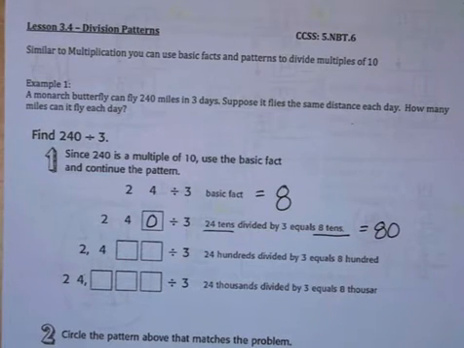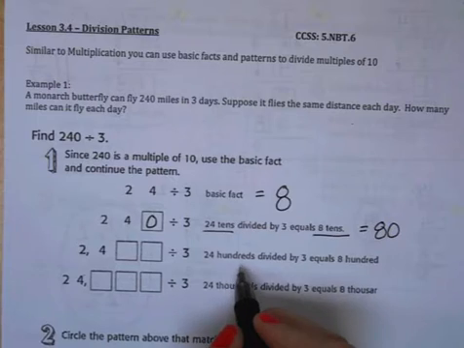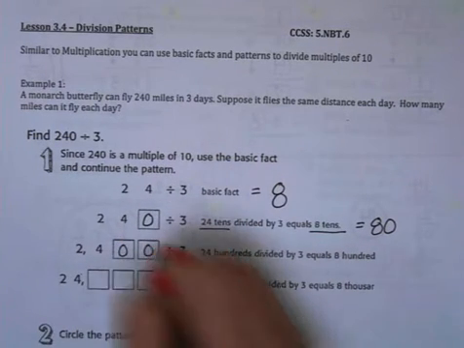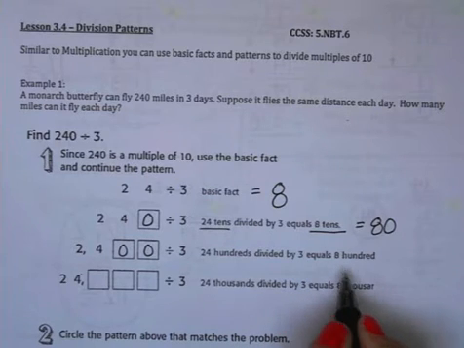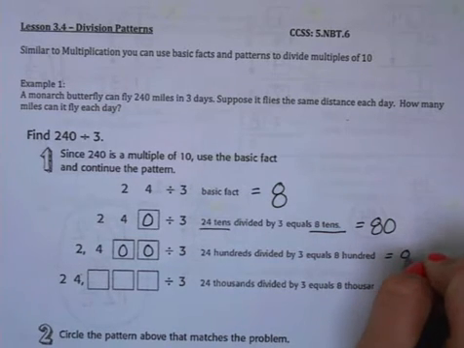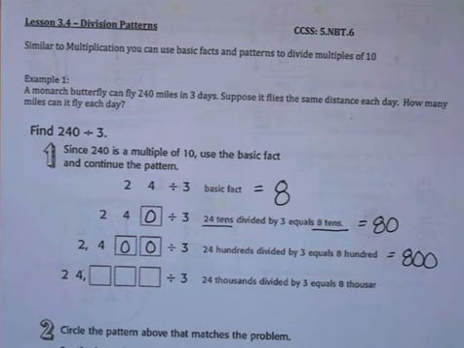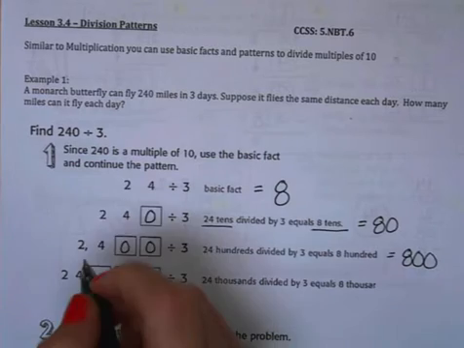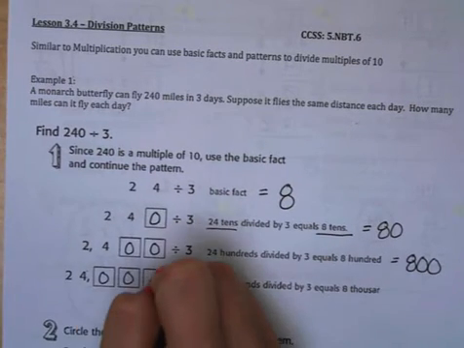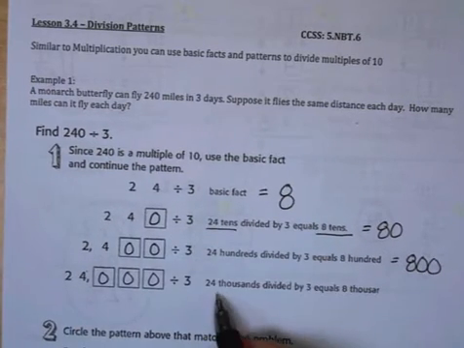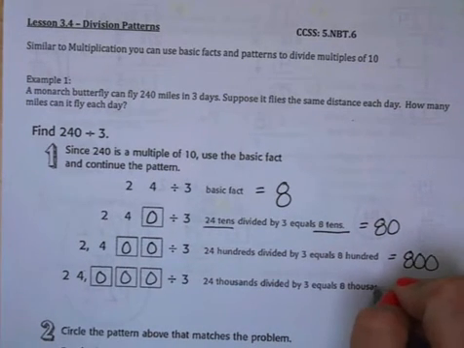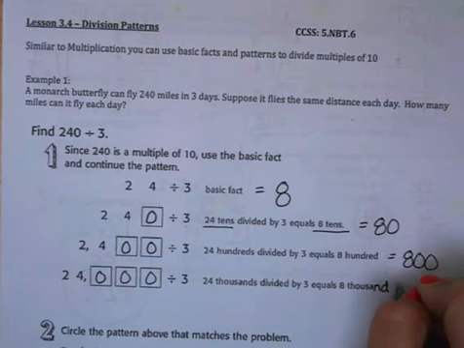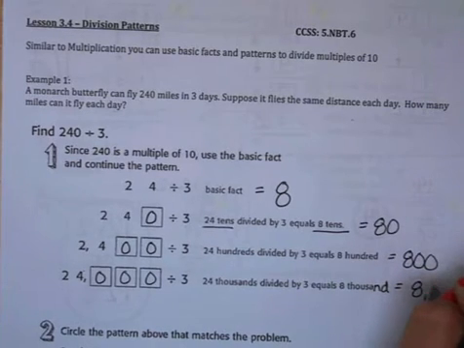Go up by another place value, we have 24 hundreds. In 24 hundreds, we have 2 zeros. If we divide that into 3 equal parts, that means we have 800. We can go up one more place value if necessary. We have 24 thousands. That would give us 3 zeros. And if we divide 24 thousands by 3, that would equal 8,000.